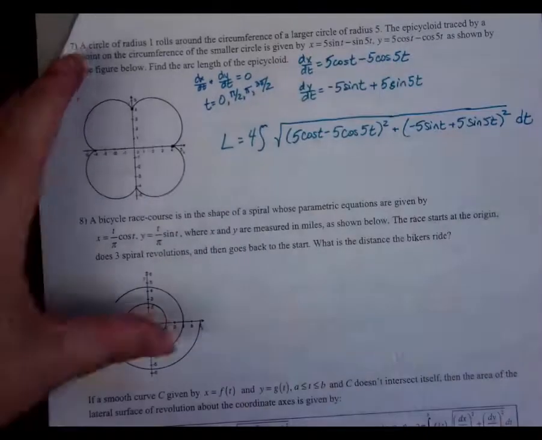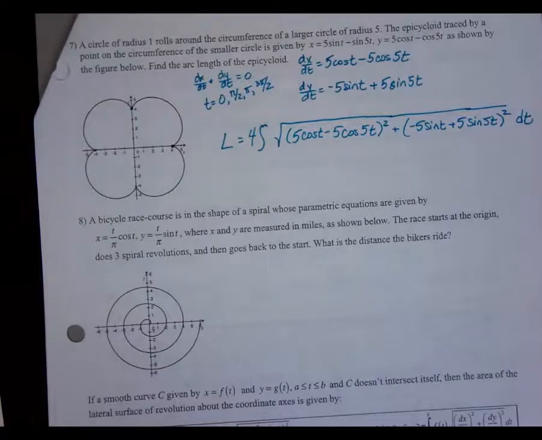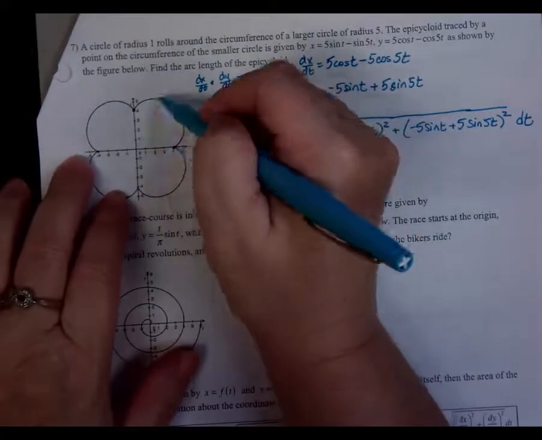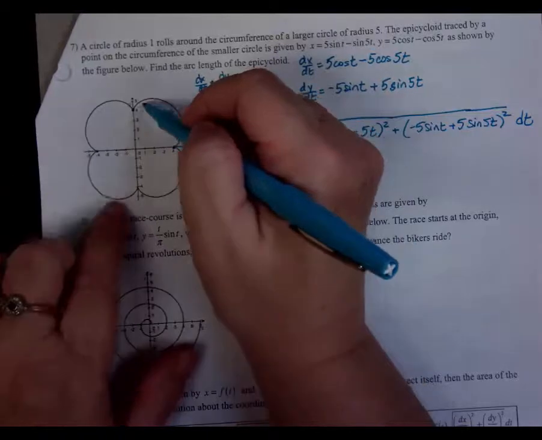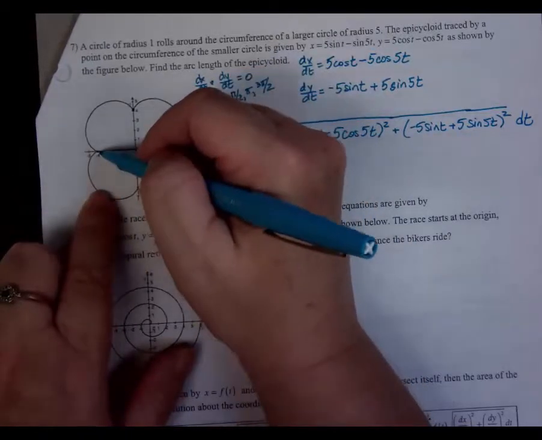So those are basically the t values where it cusps every time as you go around the circle. It really doesn't matter which two we pick, provided that they're consecutive, because I don't care where they start. If this happens to be where t is 0 and this happens to be where t is pi over 2, I'm going to get the same length as if this was where t is 0 and this is where t is pi over 2. Do you agree with me?